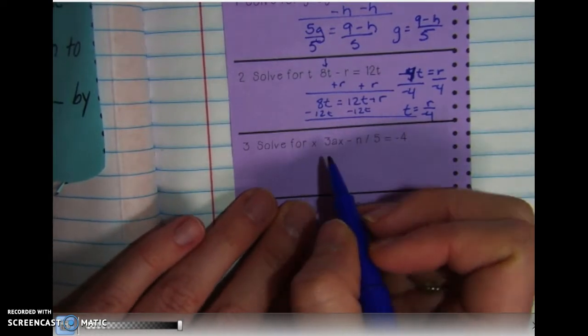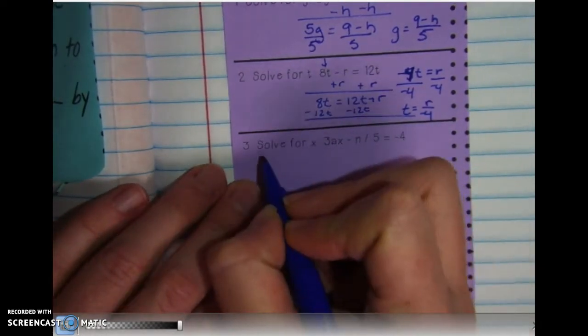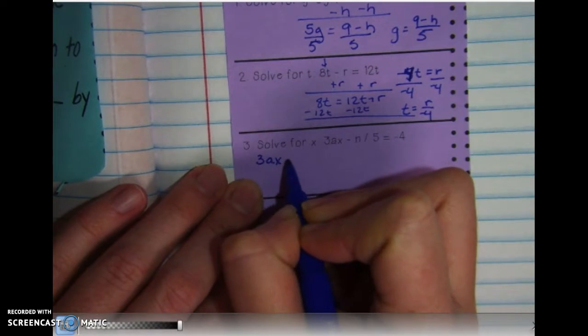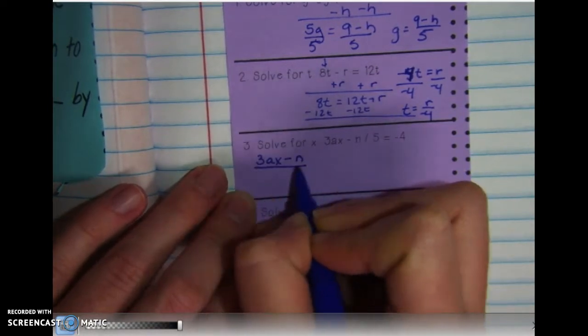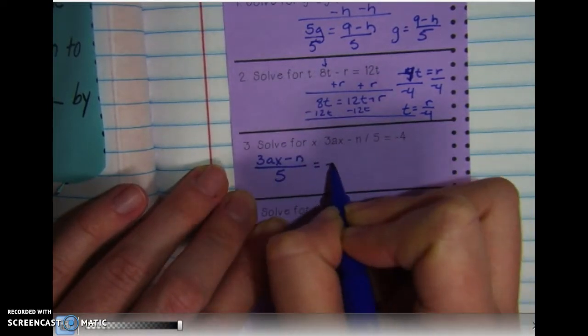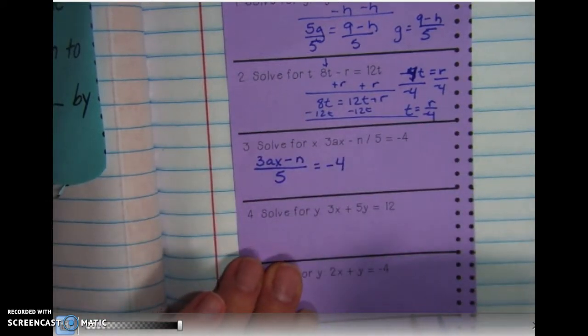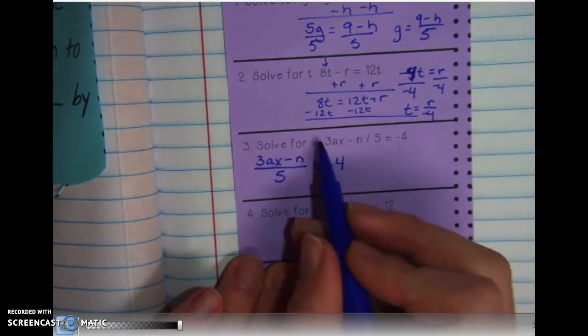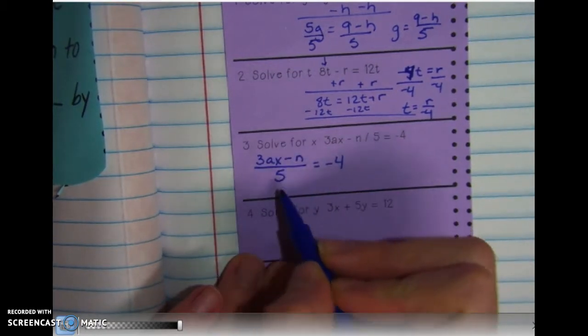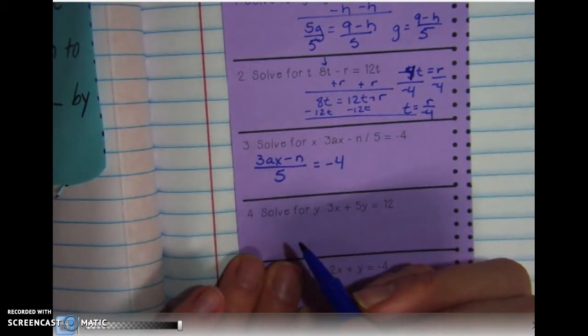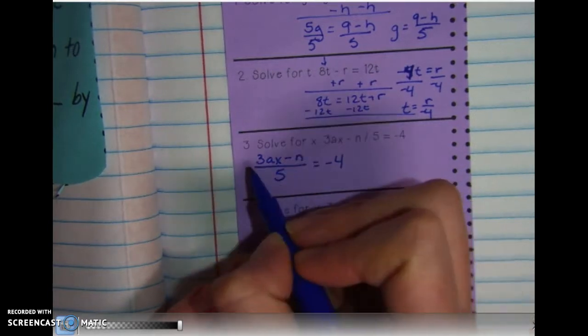For number 3, I'm going to rewrite it. It's going to make a little bit more sense when we rewrite it. So 3ax minus n all over 5 equals negative 4. Visually, it looks a little better this way. So I'm going to solve for x. So I have to get rid of this dividing by 5 first. So what do I want to do with that? Multiply by 5.